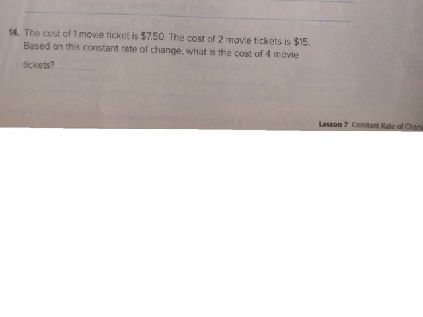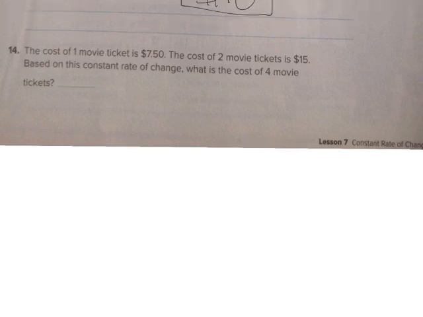So for number 14, they're asking, based on a rate of change, what is the cost of 4 movie tickets? I made a table for this one again too. I did tickets and how much it costs, in dollars. We know that 1 movie ticket costs $7.50 and 2 movie tickets cost $15.